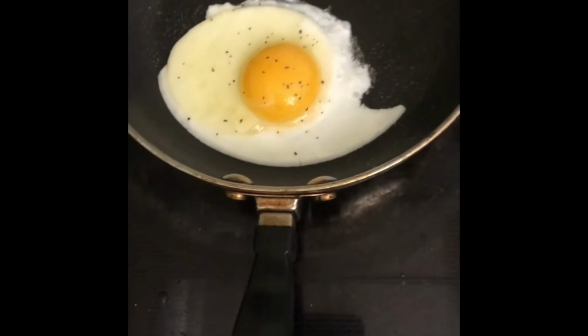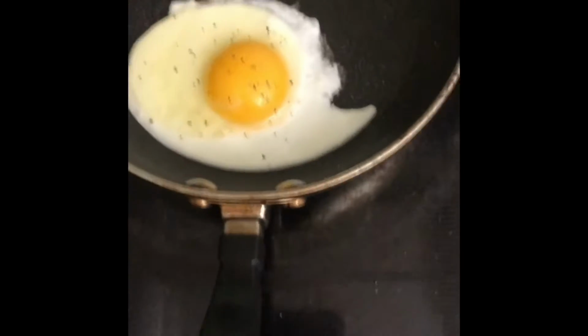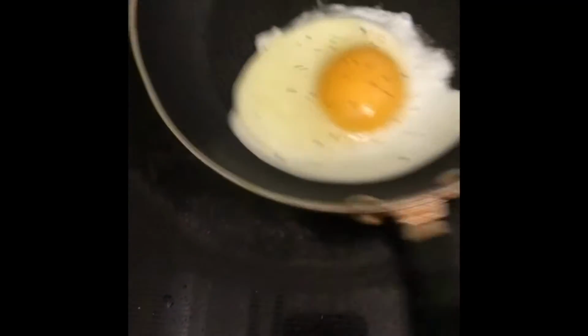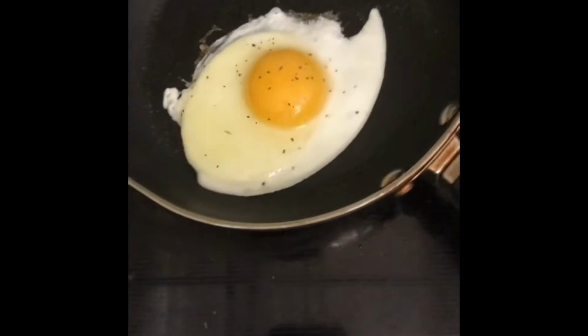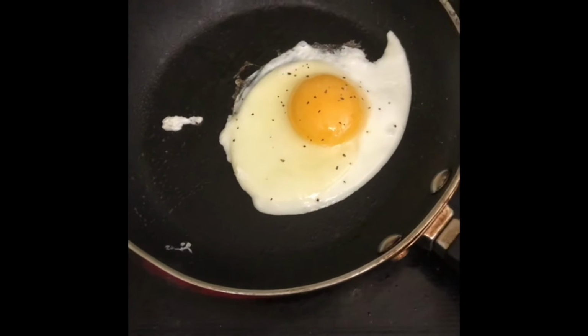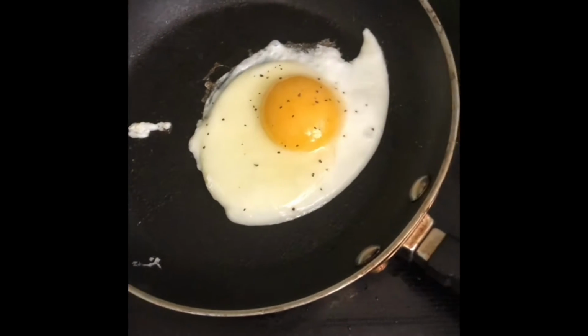Now we're going to talk about the shell. As I mentioned before, the shell of the egg is made of calcium carbonate and protein. There is a thin protein that covers the eggshell called the cuticle, and this blocks pores to slow the loss of water and prevent bacteria from entering the egg.